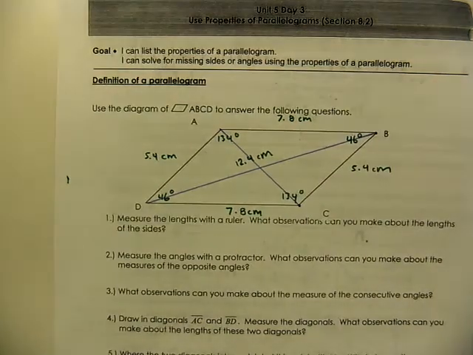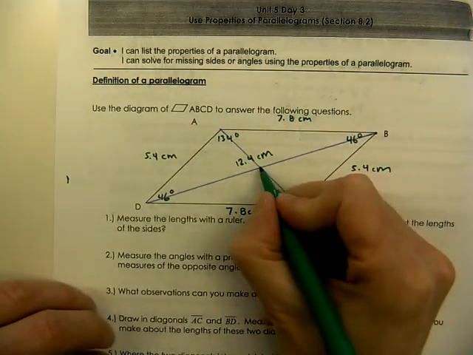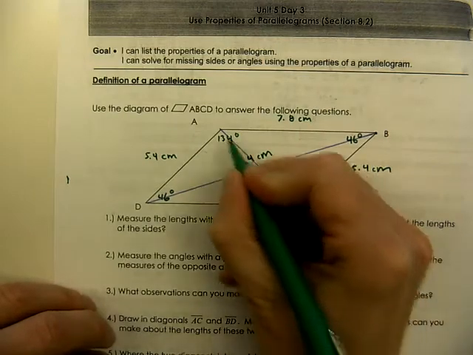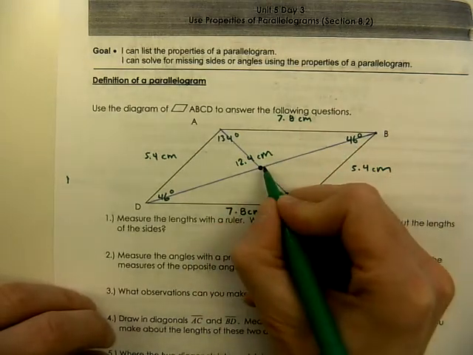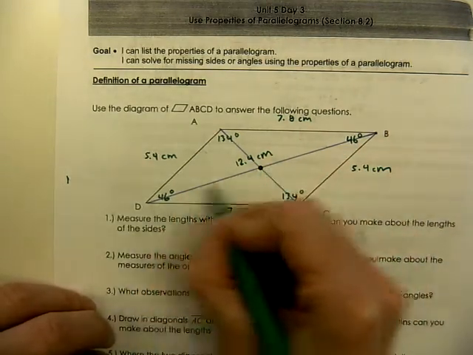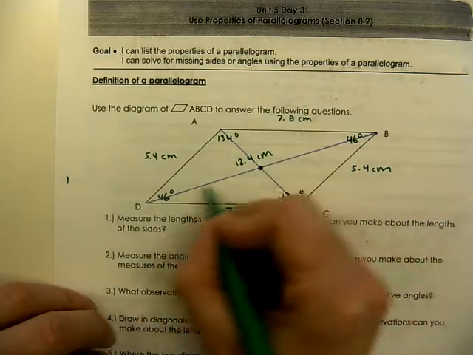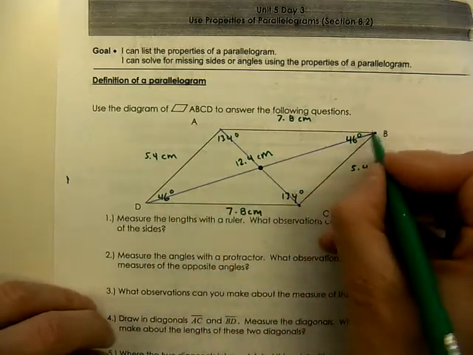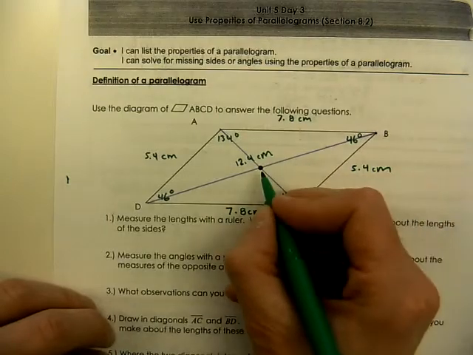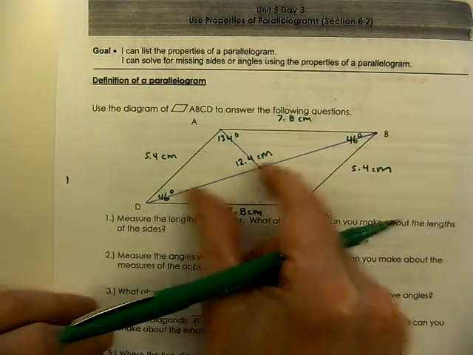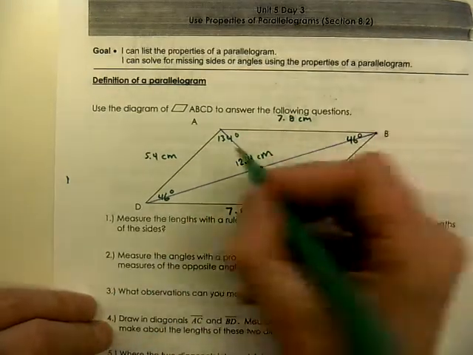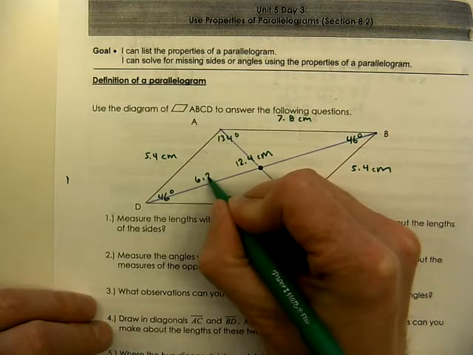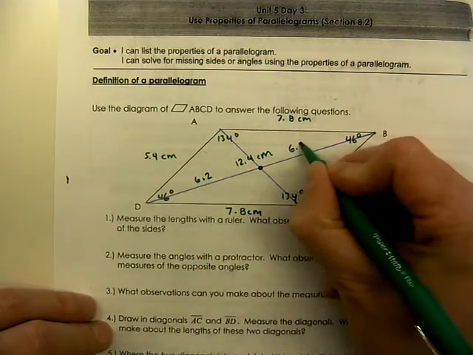Now we're going a step farther here, and we're saying, okay, if we were to consider a point here where the two diagonals cross, what do we know about the length from the left side to that point and the right side of that diagonal to that same point? What do we notice about those? Those happen to be the same length. 6.2 centimeters are the same.